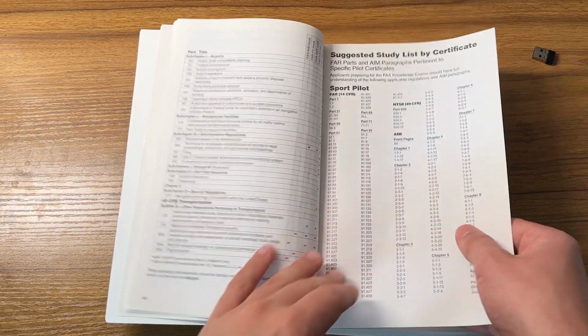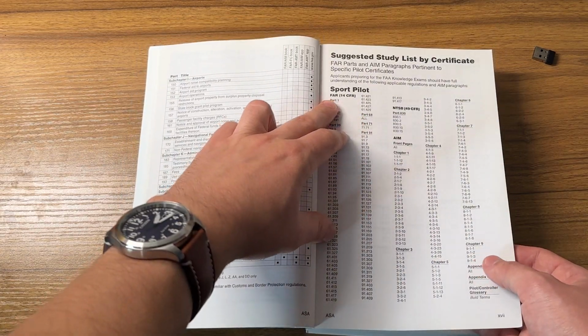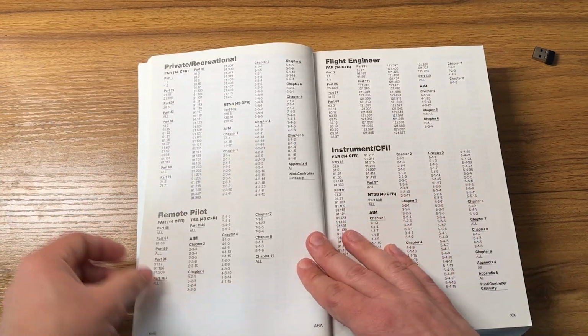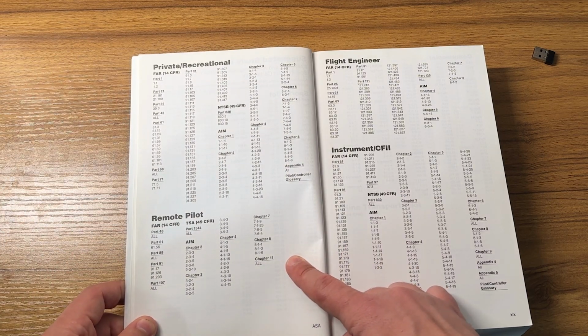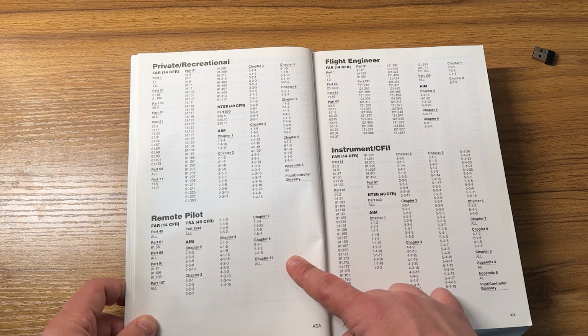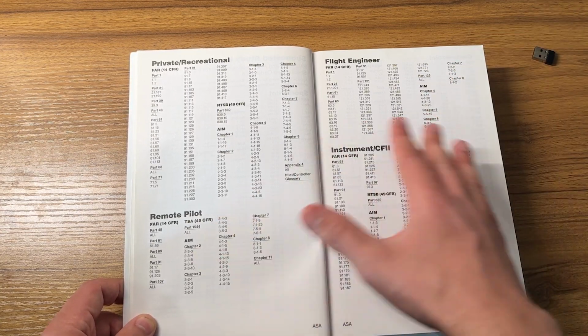Actually, it does start at Roman numeral 17 for your sport pilot, but you're not necessarily going to want that. You're going to want your private pilot or recreational. Remote pilot is also easy. That's for like the UAVs or the SUAS. And yeah, it's going to make it way easier just to look at this first.